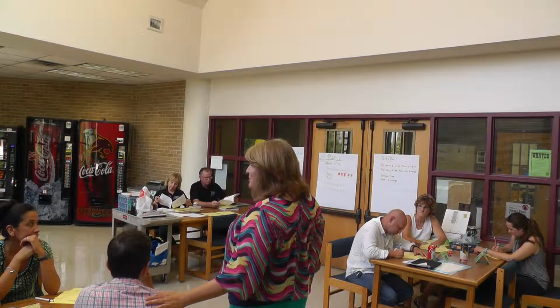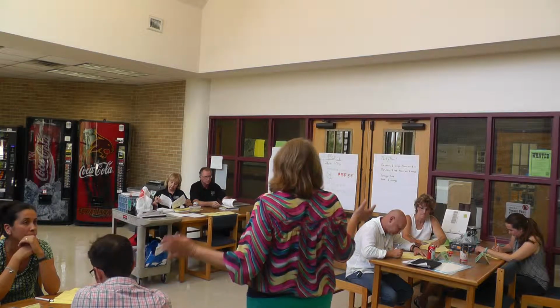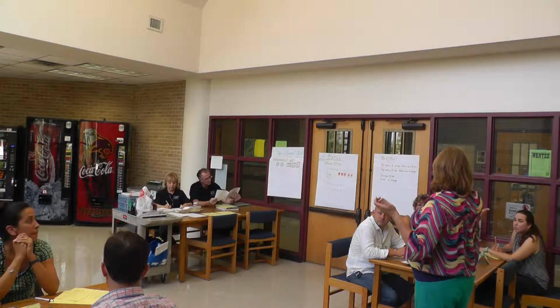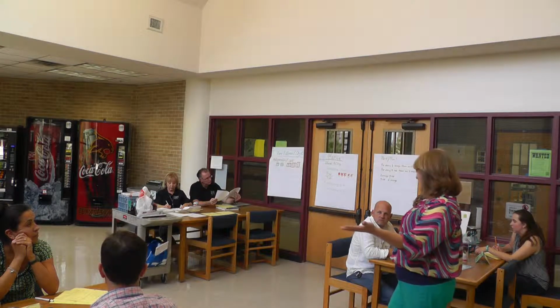Okay, who has come up with some words that mean rate? What's the word that we use a lot that means rate? Who came up with per? How many groups came up with the word per? So give me a real life example using per. Miles per hour. Miles per gallon, very important to me.